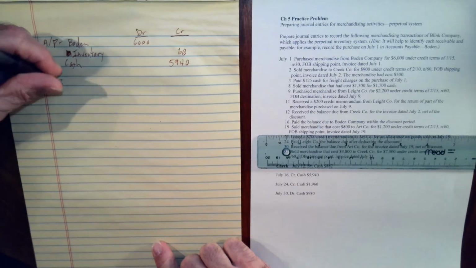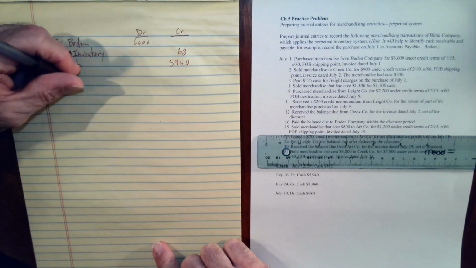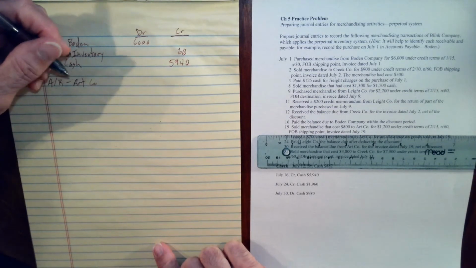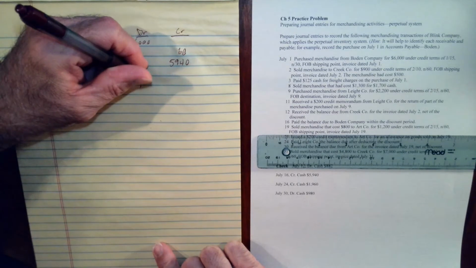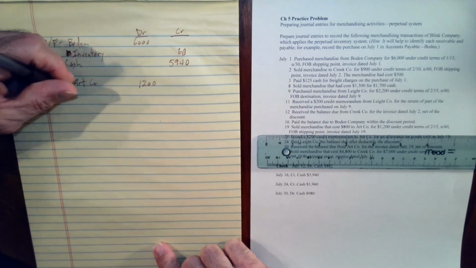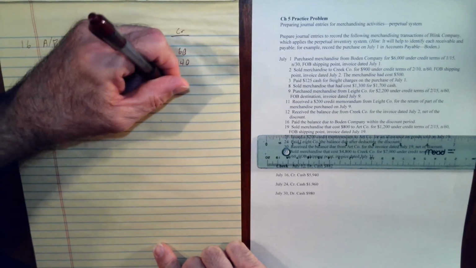Accounts receivable Art Company, $1,200, and sale credit $1,200.